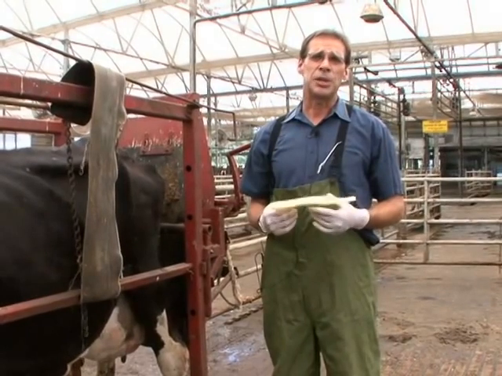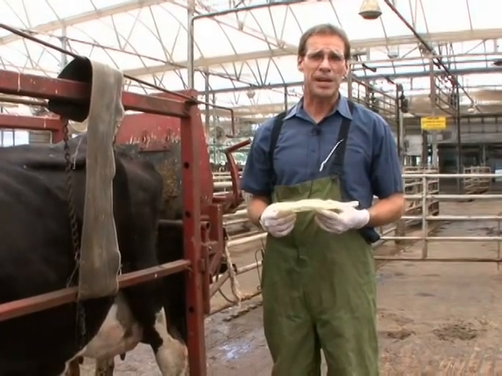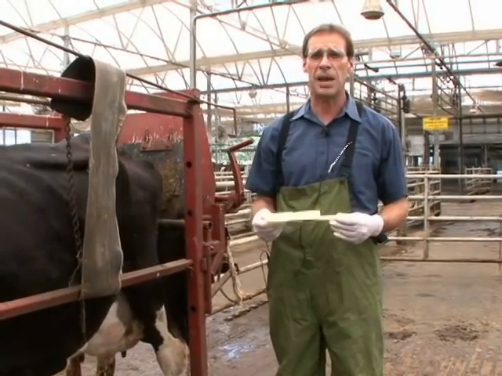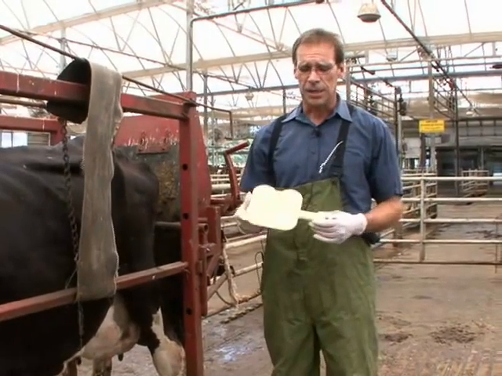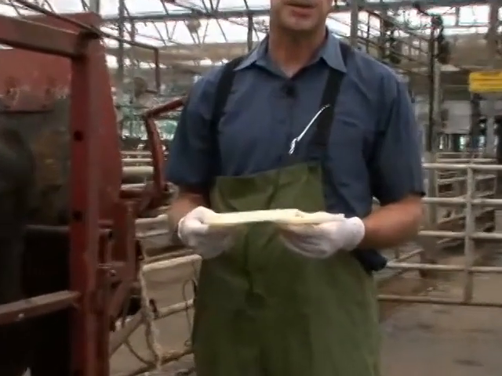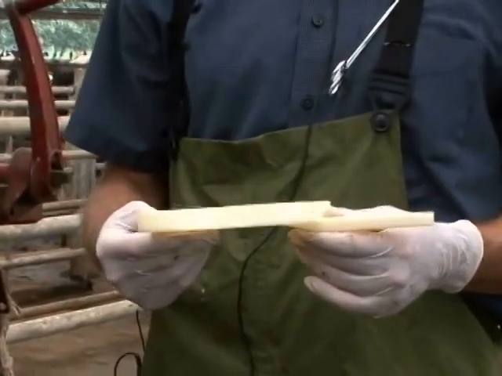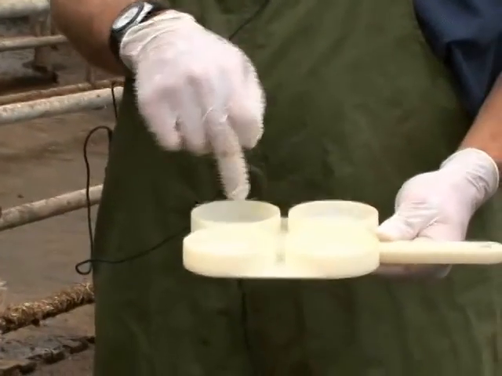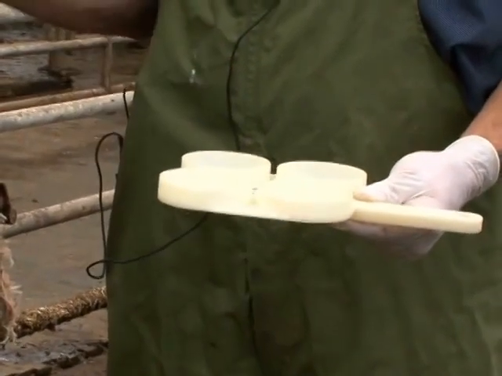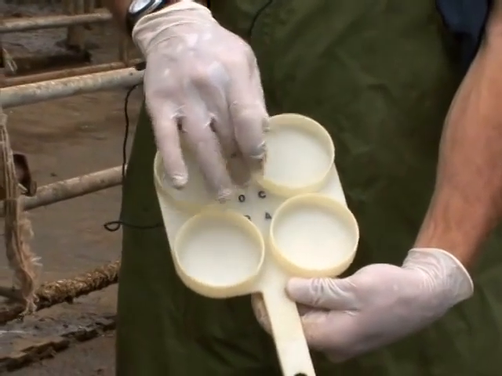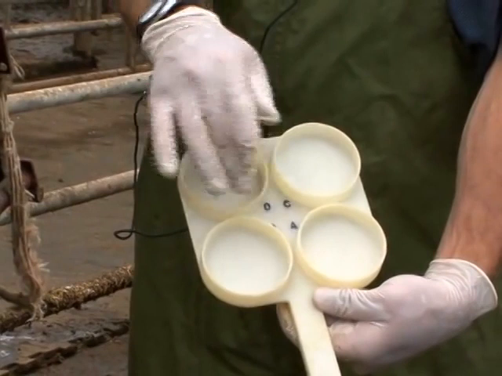So in order to determine if cattle have subclinical mastitis, we use a cow side test known as the California mastitis test. This is the paddle that we use to determine whether or not these animals have a high somatic cell count in their milk. Each one of these separate wells signifies a different quarter on the cow. You can see each one of these wells are labeled by a different letter.